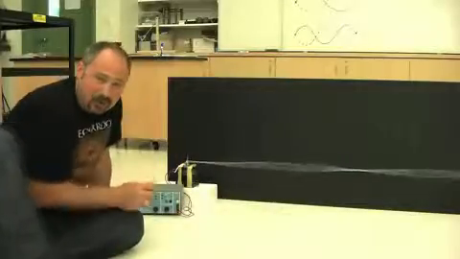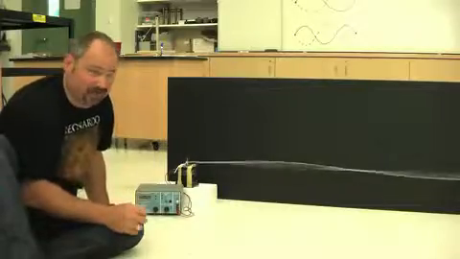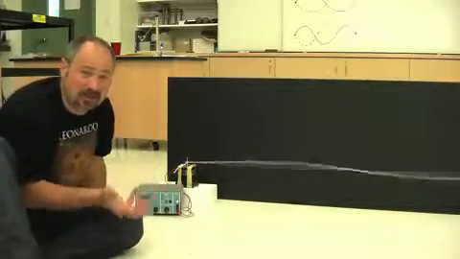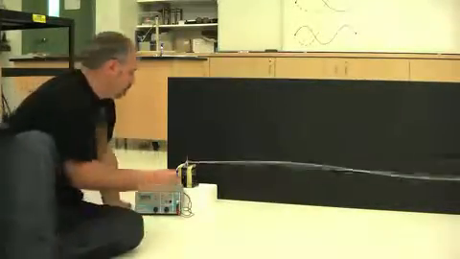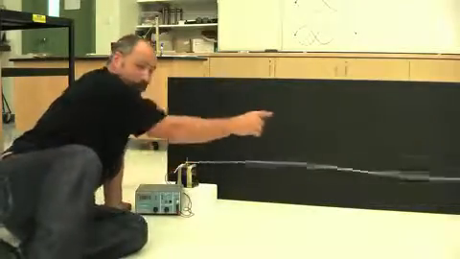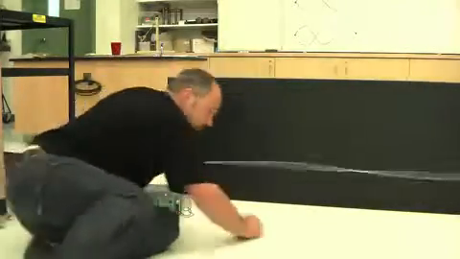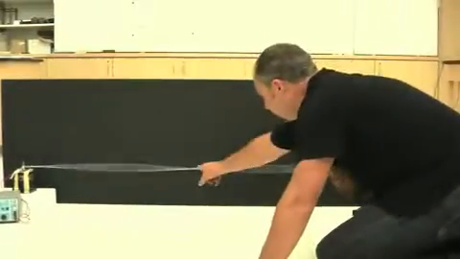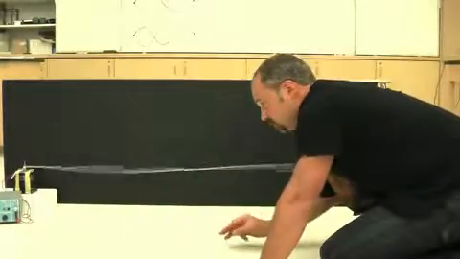So here we have what's called the second harmonic. It's the second possibility for a standing wave for a string that's held at both ends. Because notice, this is a node, and the middle's a node. So we have three nodes for this wave.